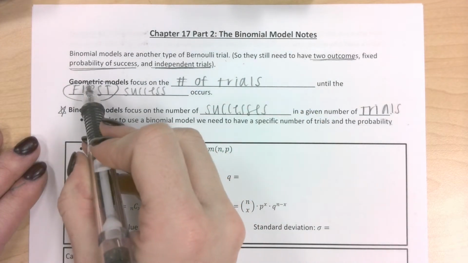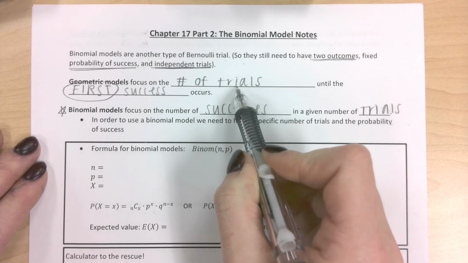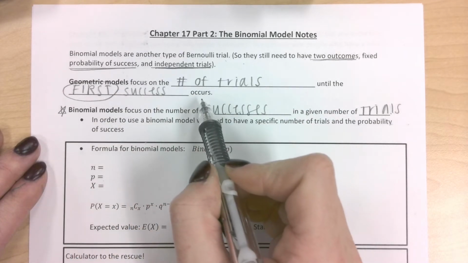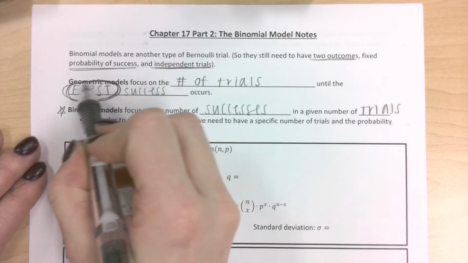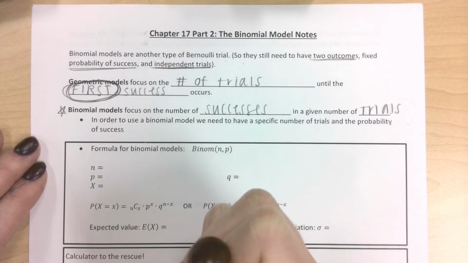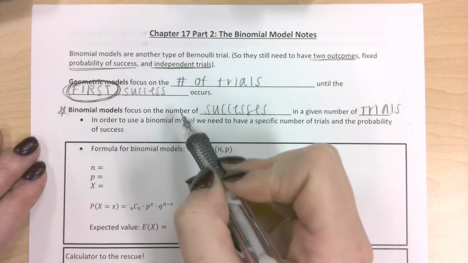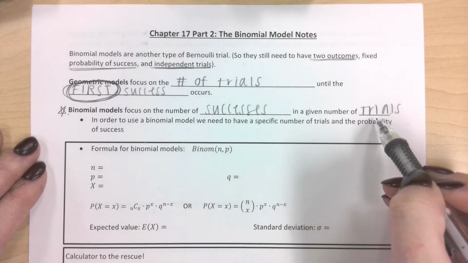Now, so far we've looked at geometric models, and geometric models focus on the number of trials until the first success occurs. The main thing we were looking at was that first success. Okay, binomial models are a little bit different. Binomial models focus on the number of successes in a given number of trials.